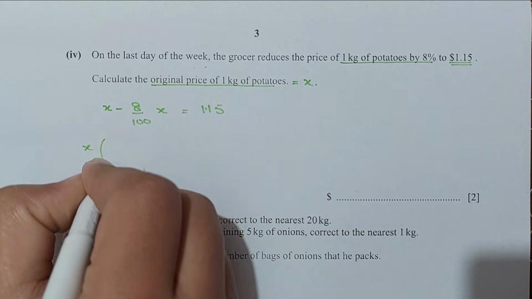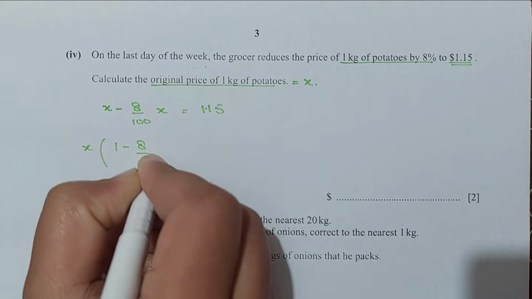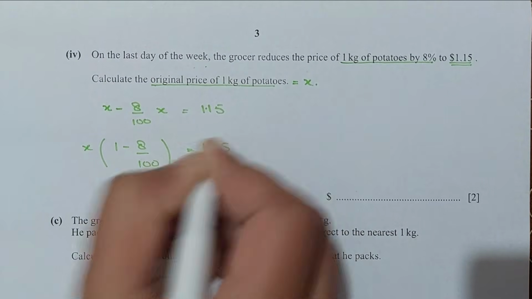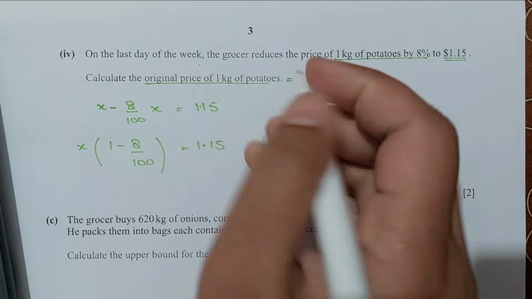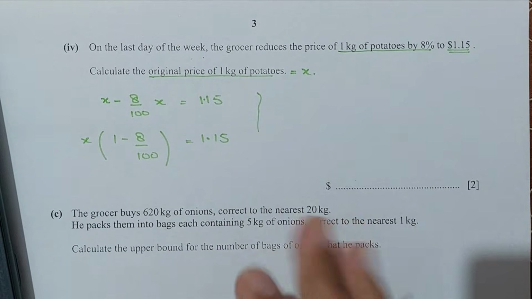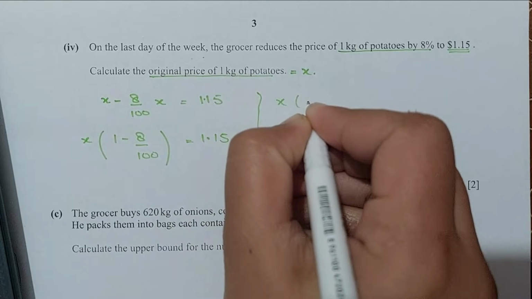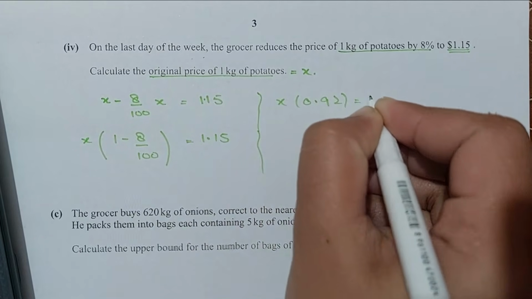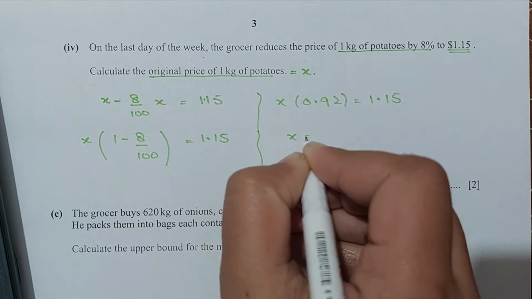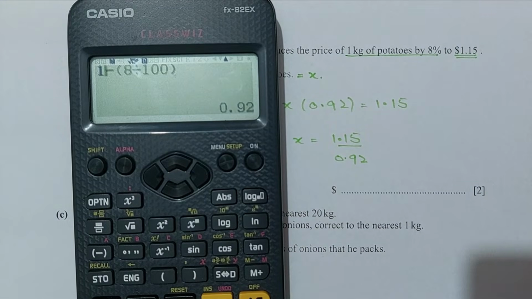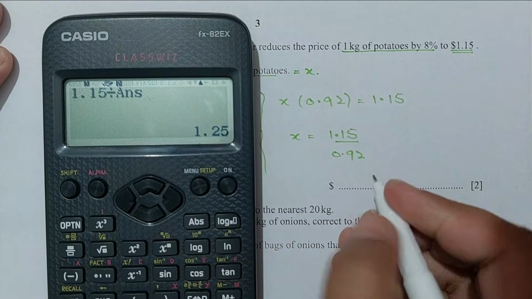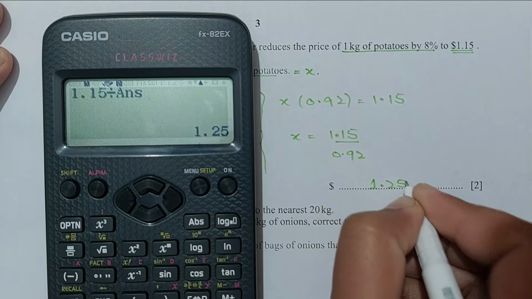So let me solve for x, which is 1 minus 8 over 100, times x, equals 1.15. Simplifying, 1 minus 8 over 100 is 0.92. So we have x times 0.92 equals 1.15. So x equals 1.15 over 0.92, which equals 1.25. So $1.25 is the answer.